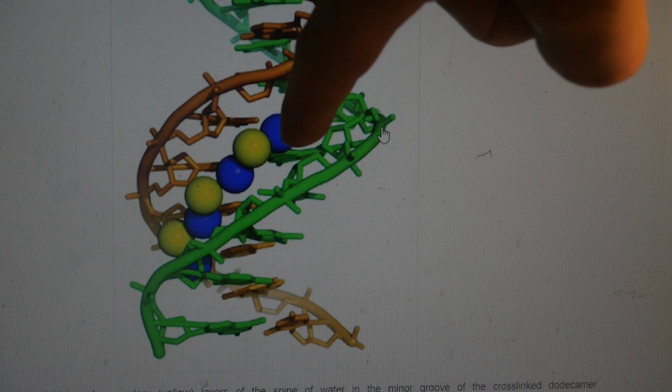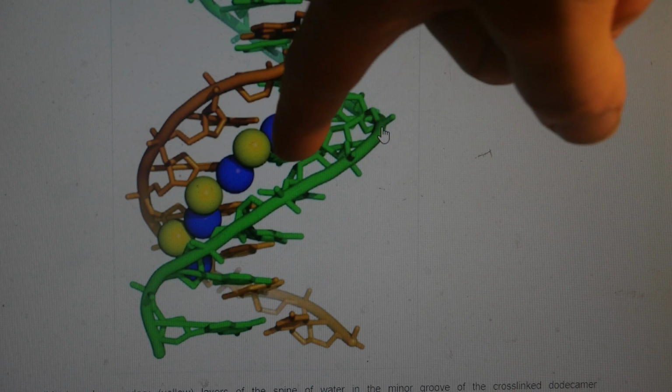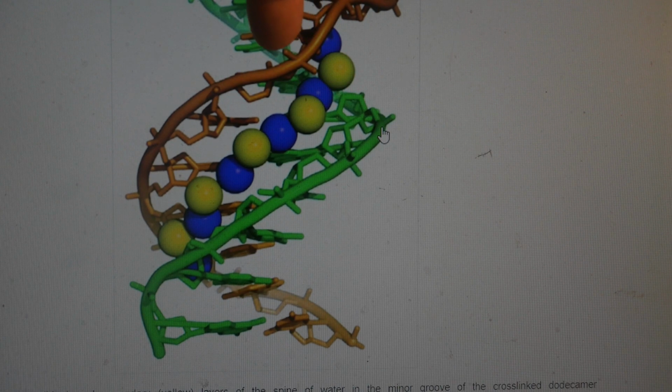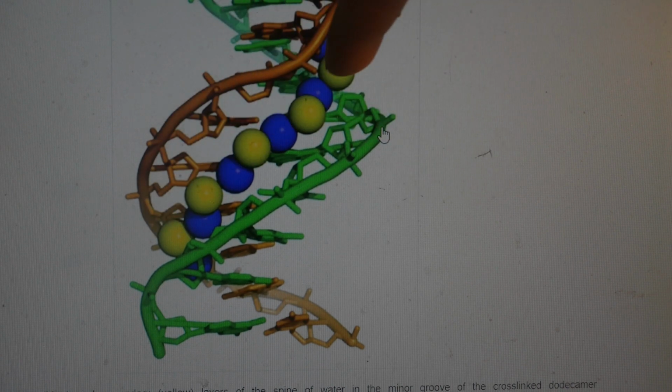Blue ones are nearer the DNA, so they're near the bases, so they form a nice sort of structure like water structure. So yeah, that's the spine that follows the minor groove.